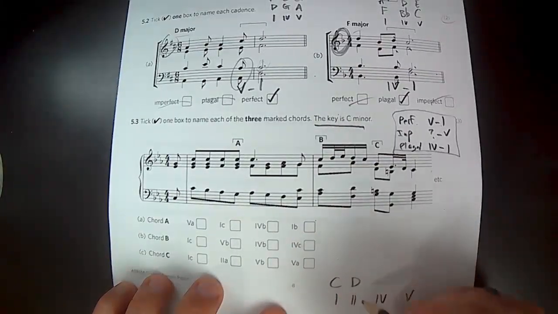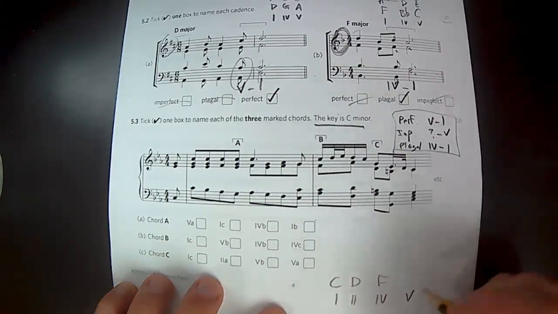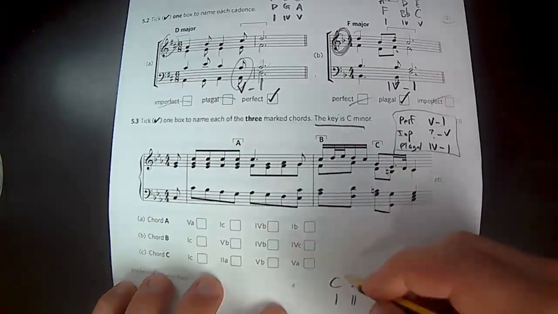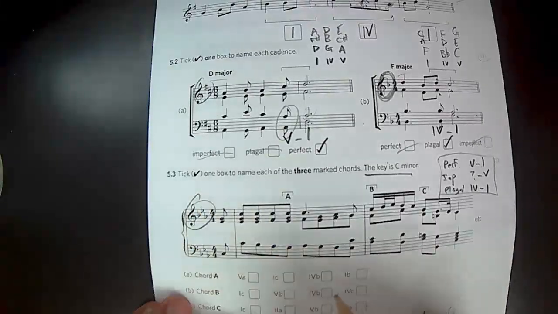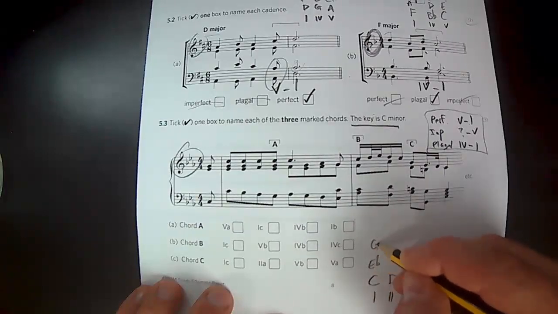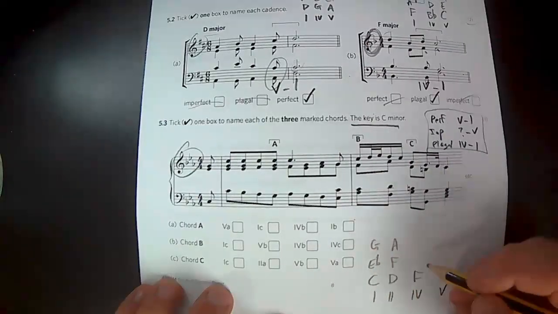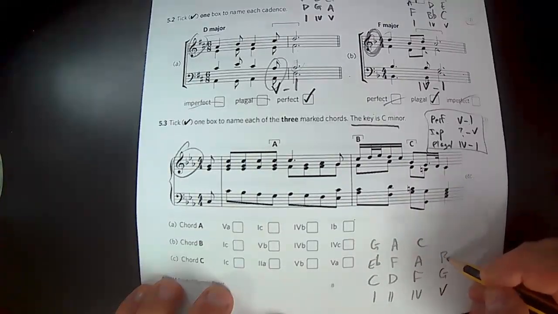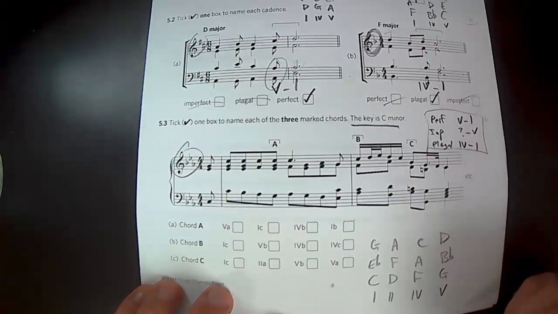C, D, 1, 2, 4 is F. E flat will be 3. We're not writing that out. And 5 is G. Build up the chords. Look at this key signature. Make sure we do the right notes. E flat, G, F, A, C, B flat, D.